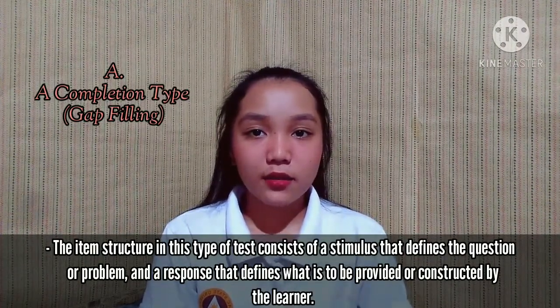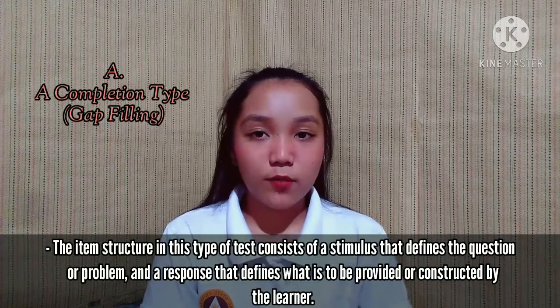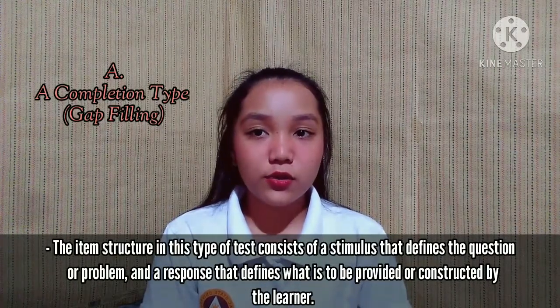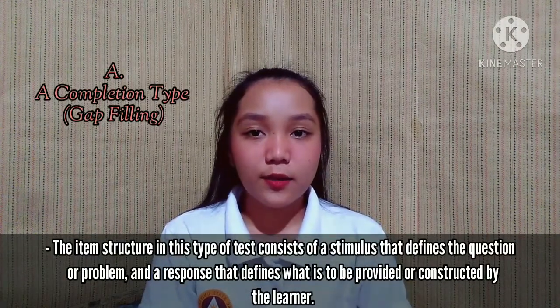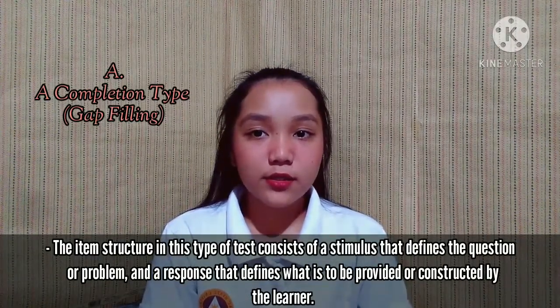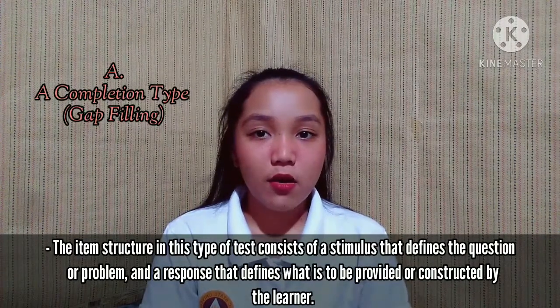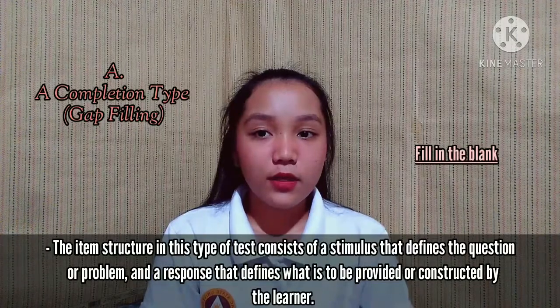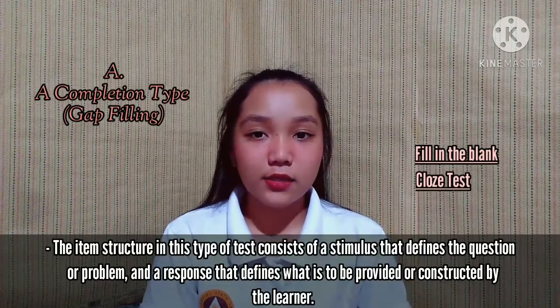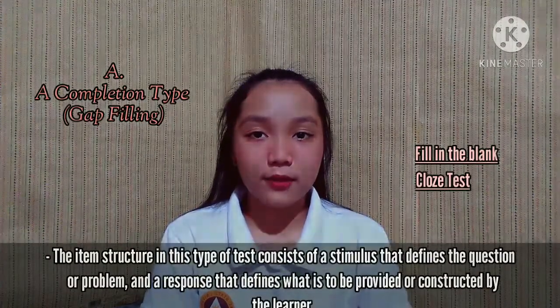It is an incomplete statement with a blank, often used as a stimulus, and the response is a constructed word, symbol, numeral, or phrase to complete the statement. So fill in the blank and cloze tests fall in this format.